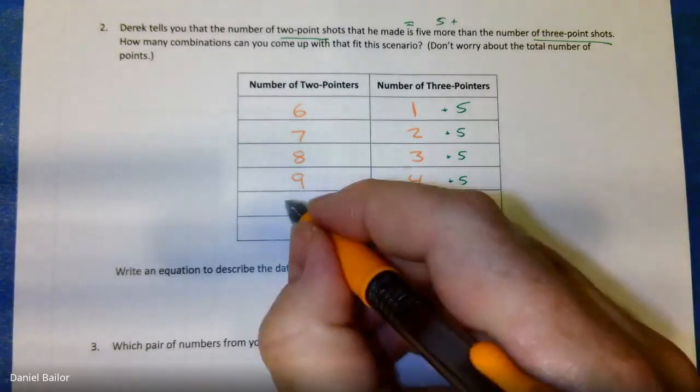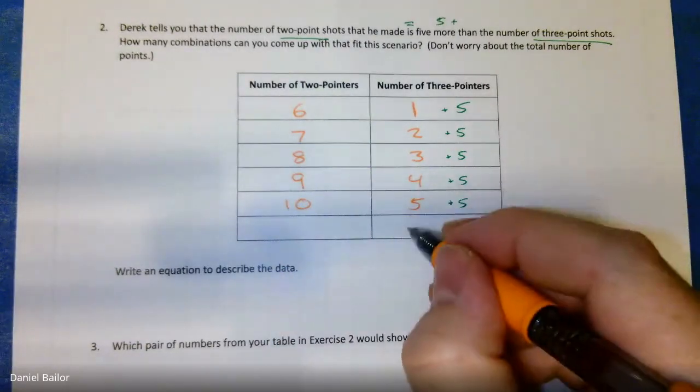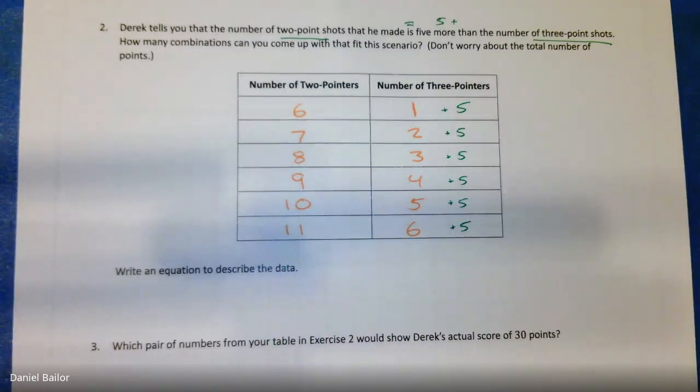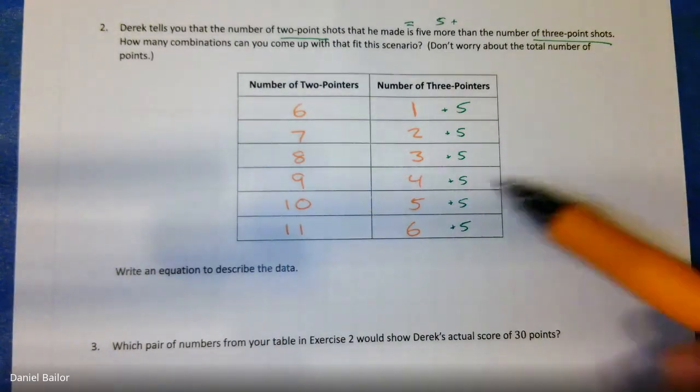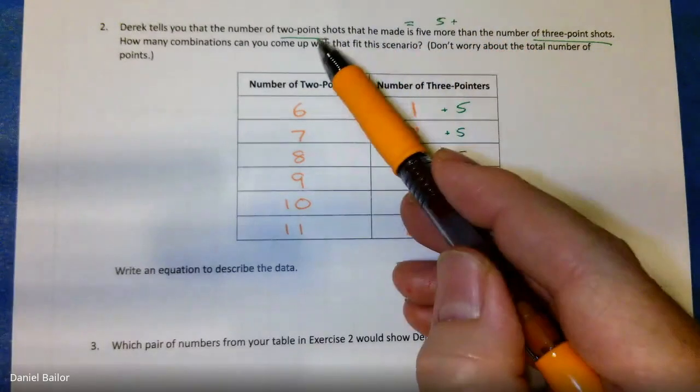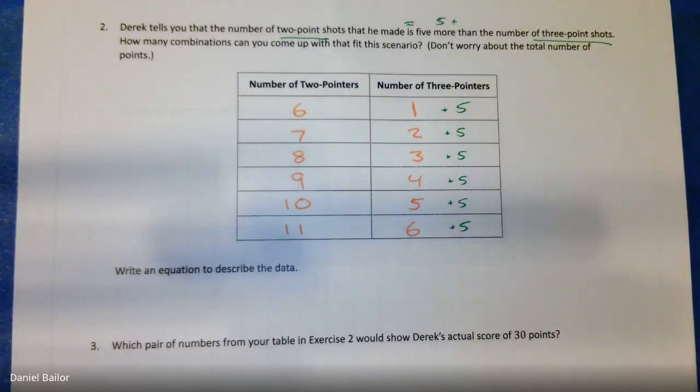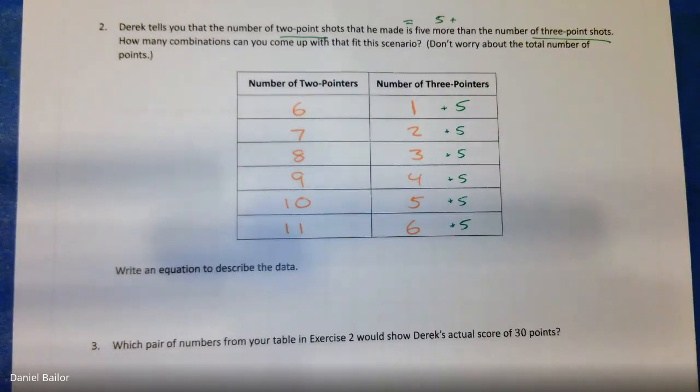5 three-pointers means he made 10 two-pointers. 6 three-pointers means he made 11 two-pointers. And this follows the rule he said, because 2 points is 5 more than 3 points. And they also want to have us write an equation for this.